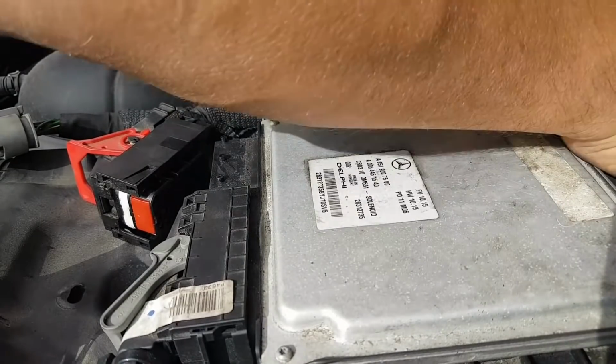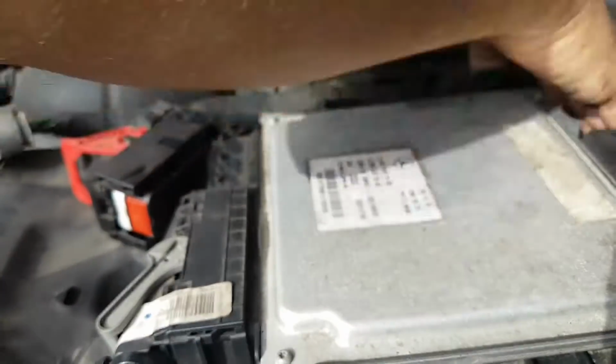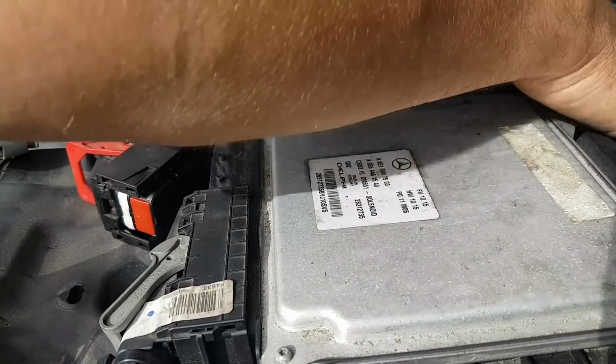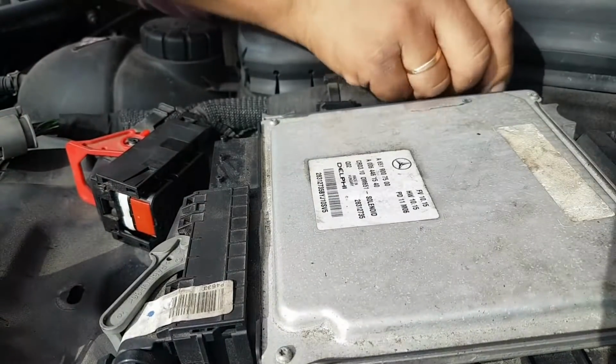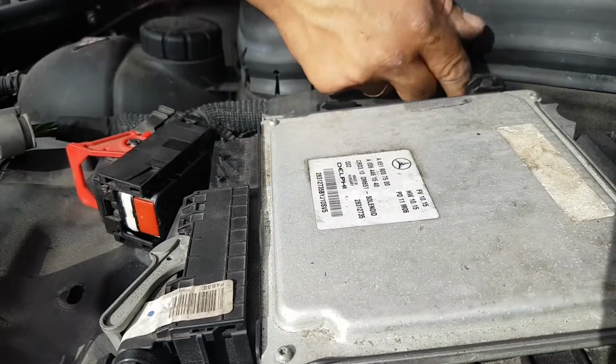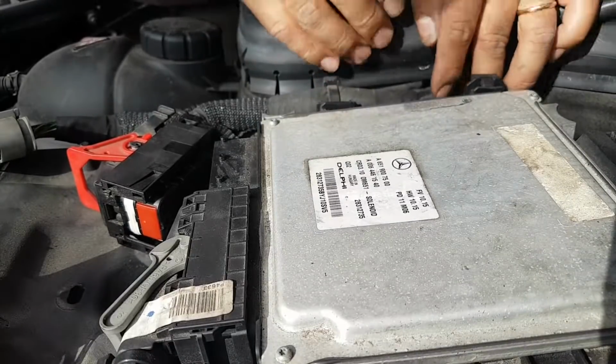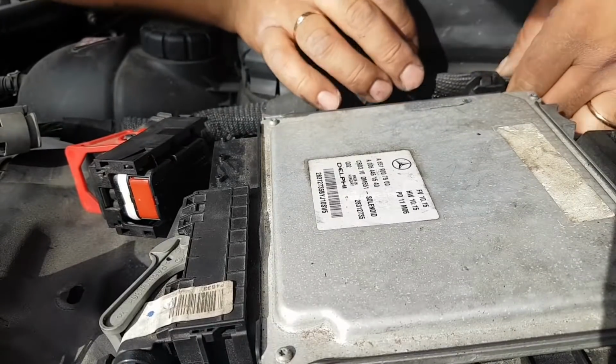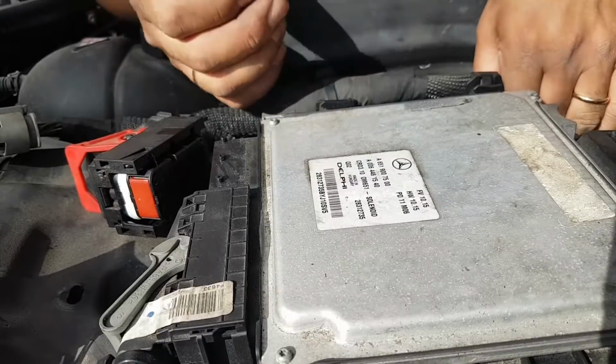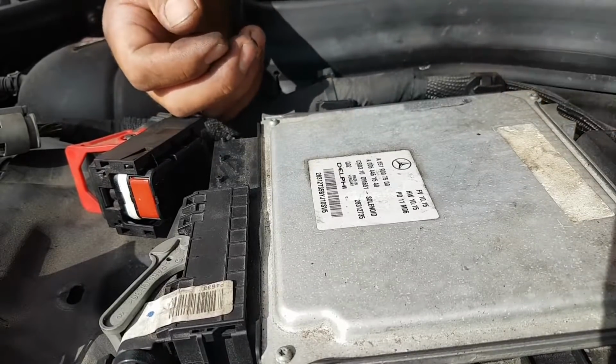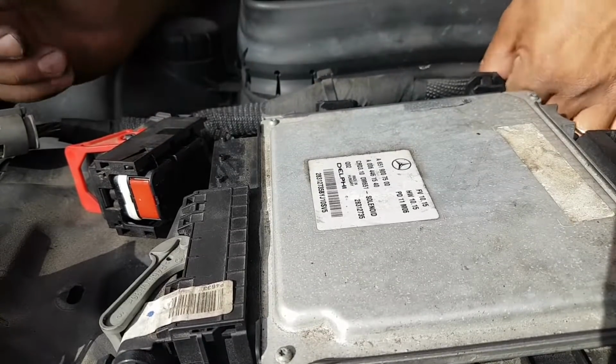The wires look good, I'm not gonna lie. They look good. It doesn't look like anything's been rubbing anywhere or anything like that, but you never know.